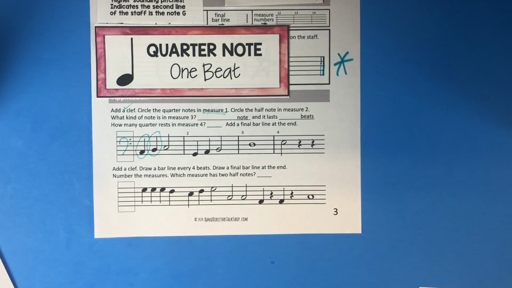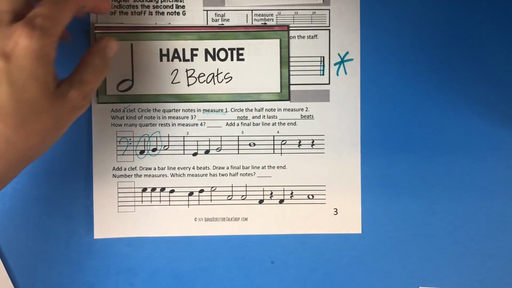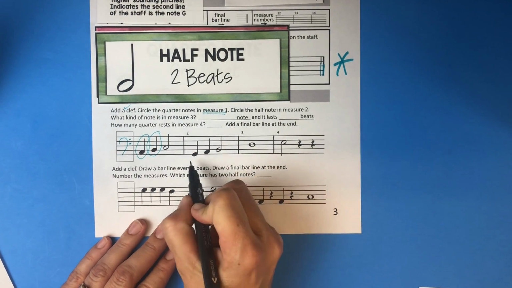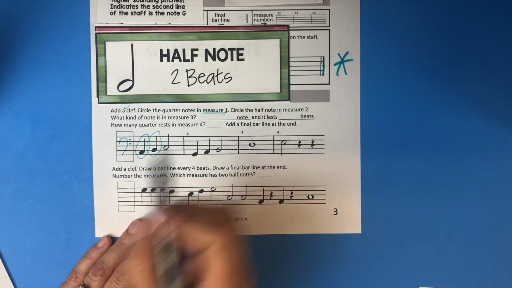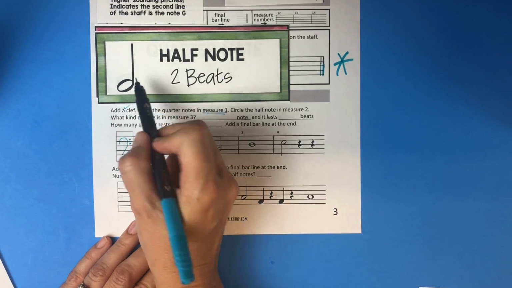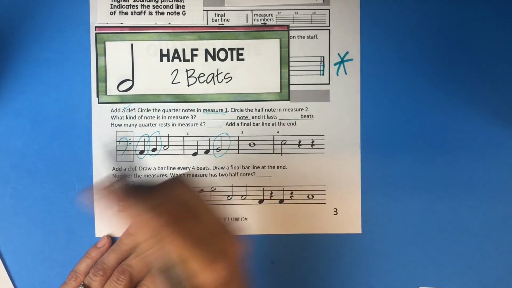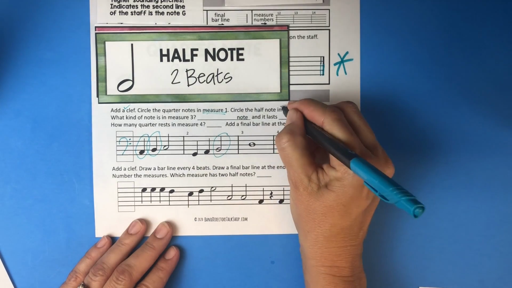Okay, now the next direction is to circle the half note in measure 2. So here's measure 2. You're going to find the one that has an open note head with a stem. You're going to circle the half note in measure 2. Put a little check on those.